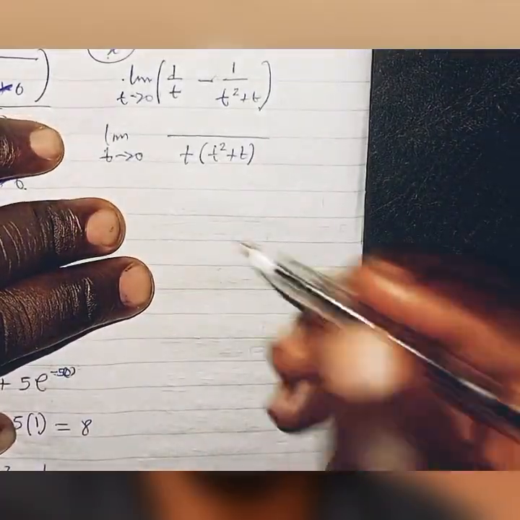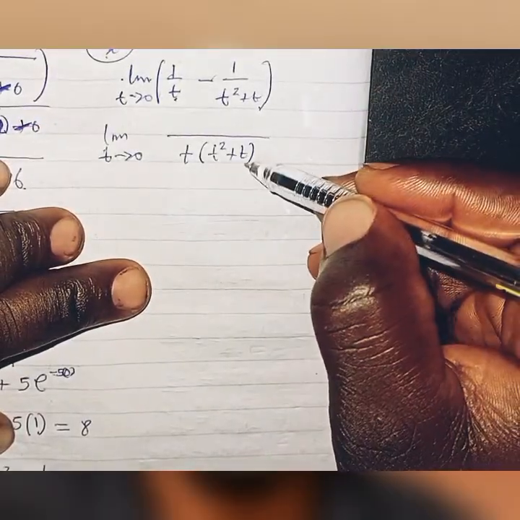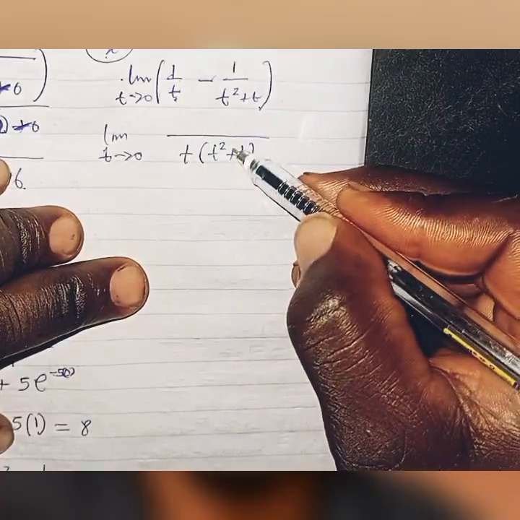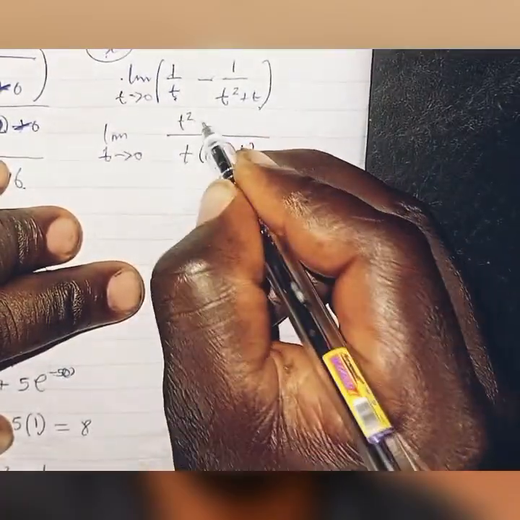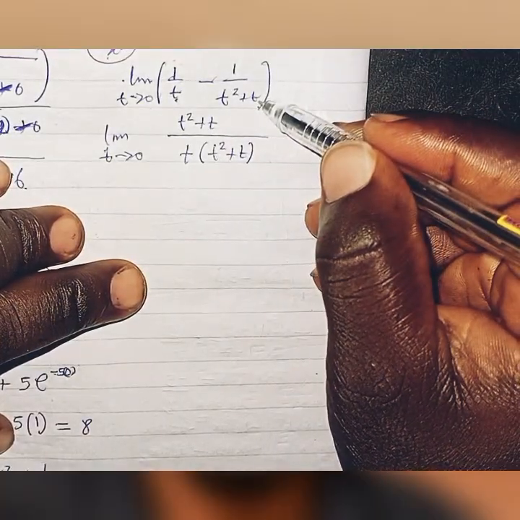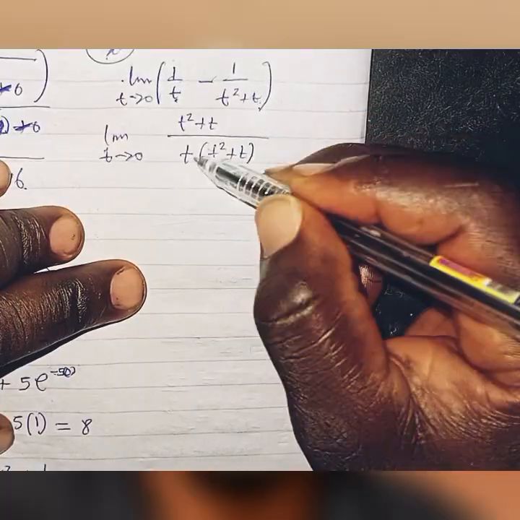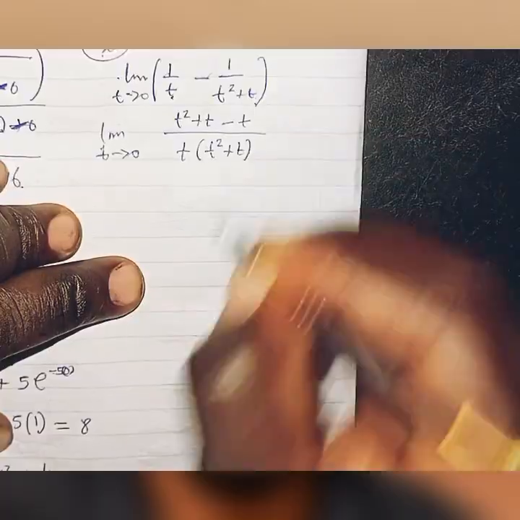Now, t divided by this, we cancel t, so it remains this one, so you use it to multiply 1. So, you're going to have t squared plus t. Then t squared plus t divided by this, we cancel t squared plus t, so it's going to remain t. So use this t to multiply this, so you're going to have minus t.